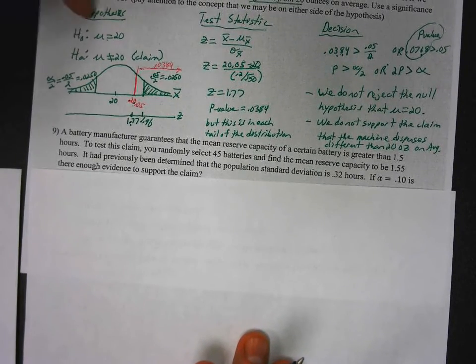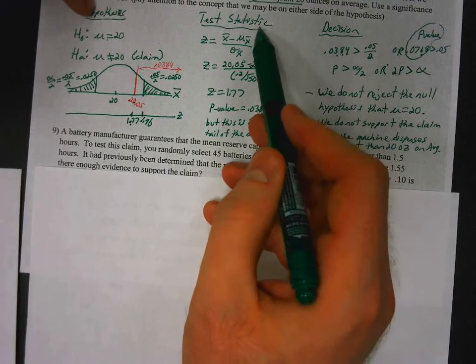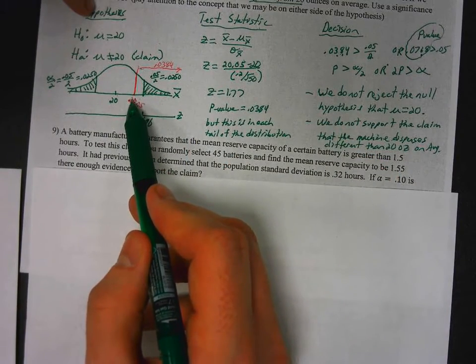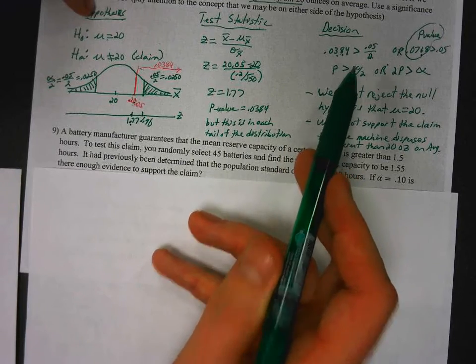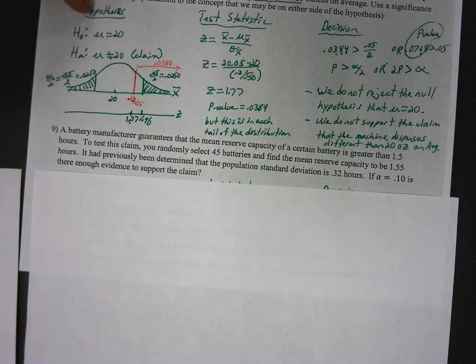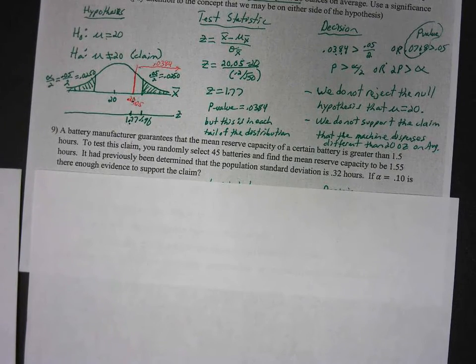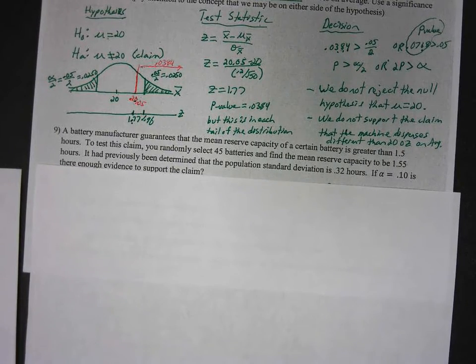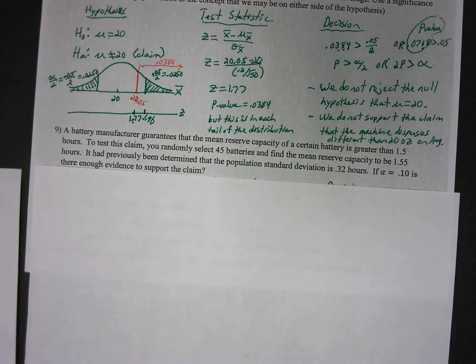You're going to write your hypotheses. You're going to calculate a test statistic, figure out where that test statistic is, and then make a decision based on where that test statistic is and its p-value. So read number 9, and I'll put the answer up. If you need to pause the video, go ahead. I'll explain a few things in the answer, but try to do it very quickly. So pause the video, read it.